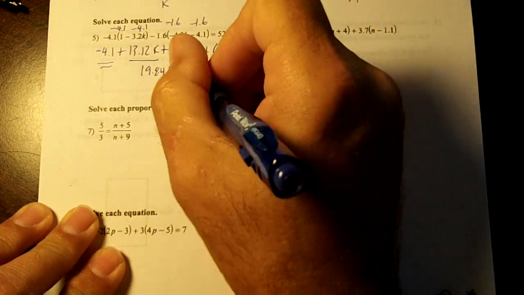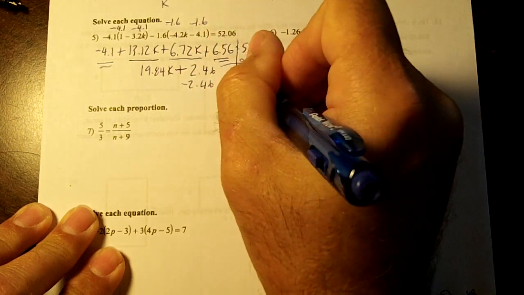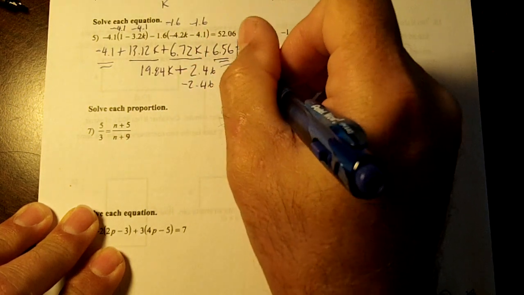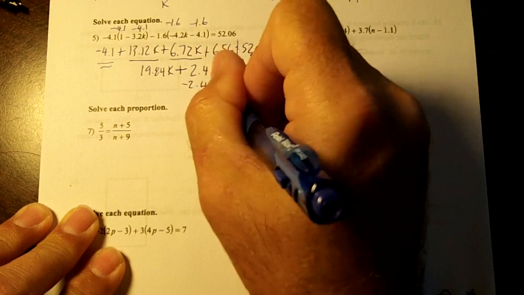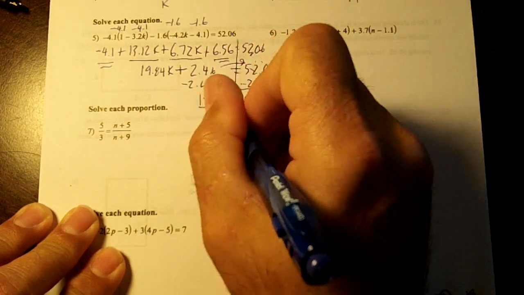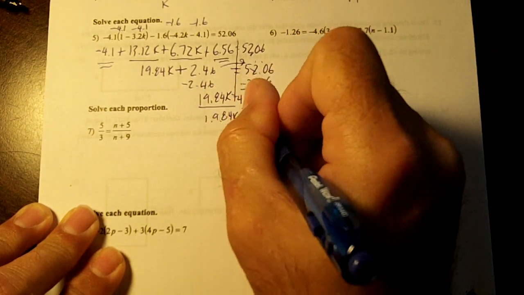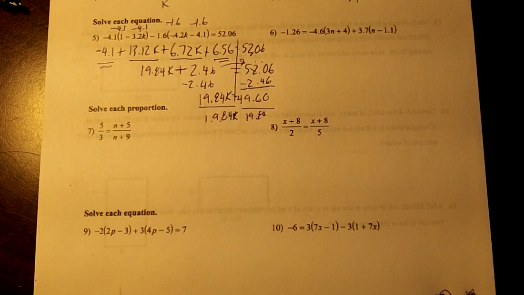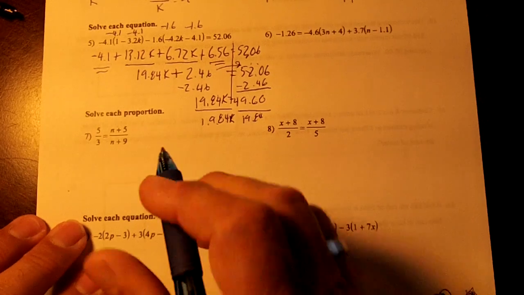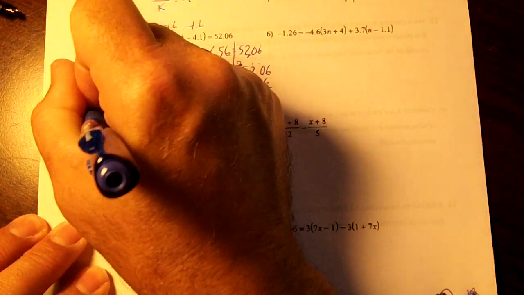So I'm going to move over my constant, subtract the 2.46. And I'm going to do this by hand. 0, 6, 9, 4. 1984/100ths K equals this. Then divide by 19.84. So 49 and 60/100ths divided by 19 and 84/100ths. 49.6 divided by 19.84 is 2 and 5/10. So K is going to equal 2 and 5/10.